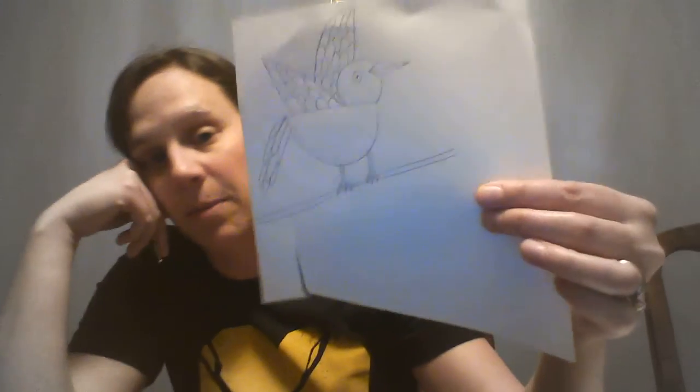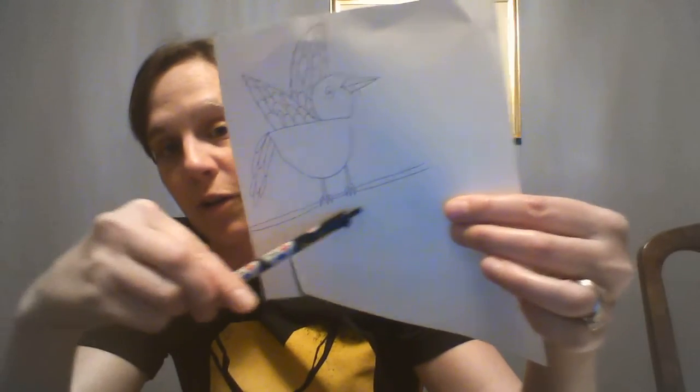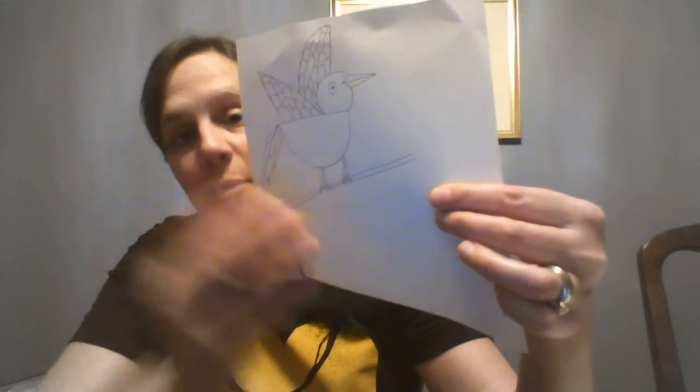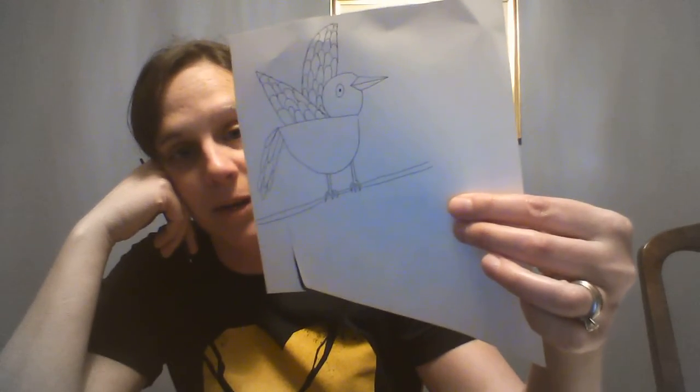So mine is a straight branch, just because I wasn't being creative at the moment, but you can make your branch be any shape you want. Mine's just a straight branch, but you could make it twist through, it could be more angled. However you want your bird to be sitting on the branch is your choice.